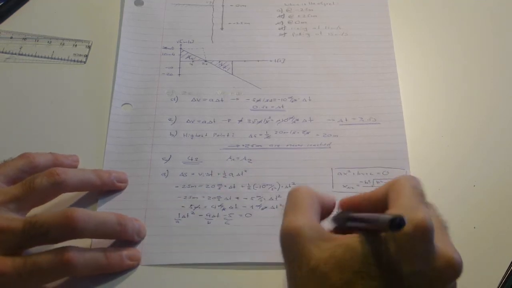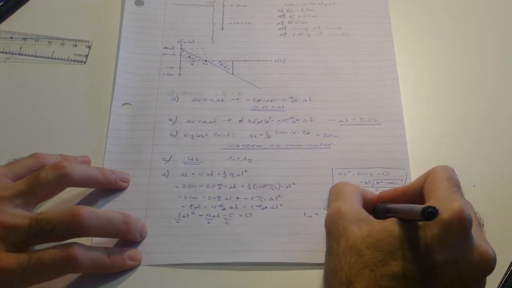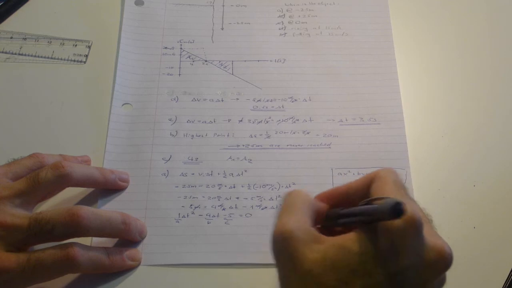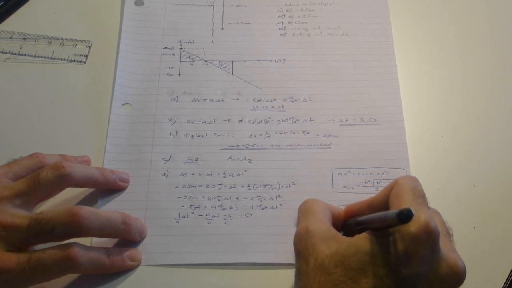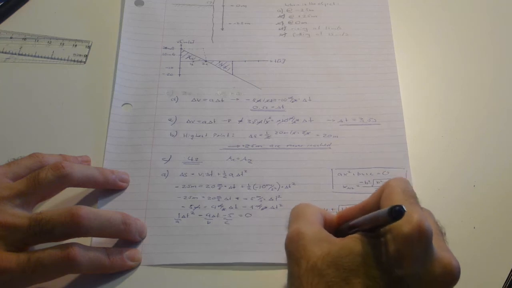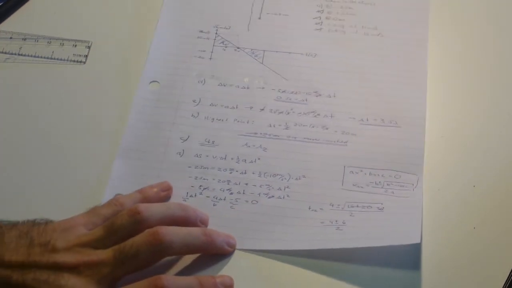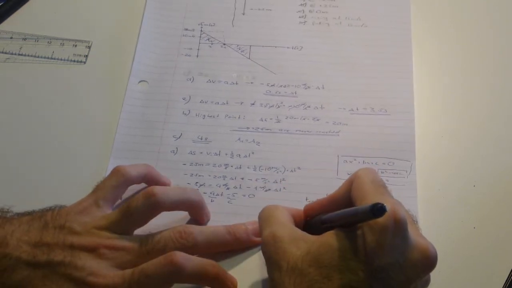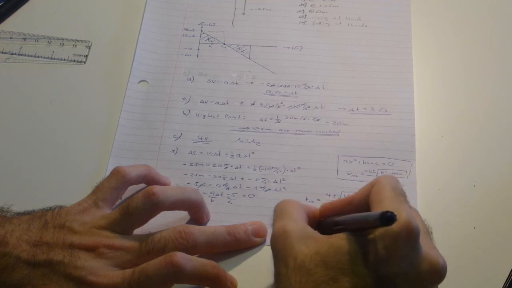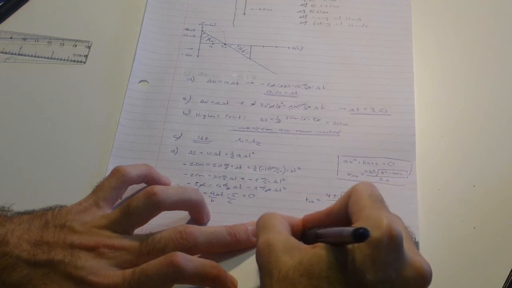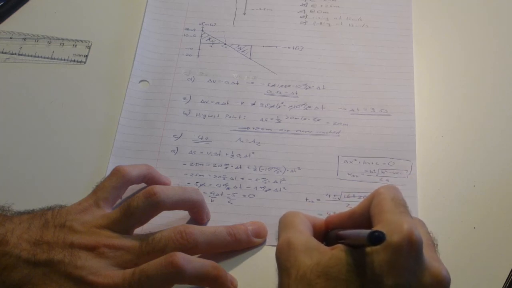Now this one here is 36, so the square root is 6: 4 plus minus 6 divided by 2. Now we have two solutions. t1 is 4 plus 6 is 10 divided by 2, 5 seconds, and t2 is 4 minus 6, minus 2, divided by 2, minus 1 second.